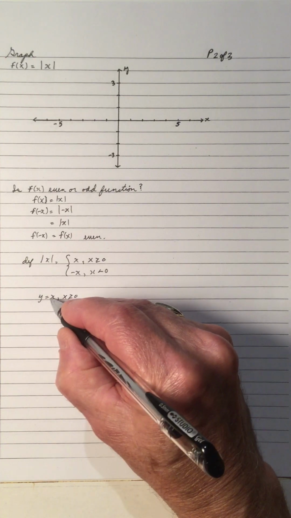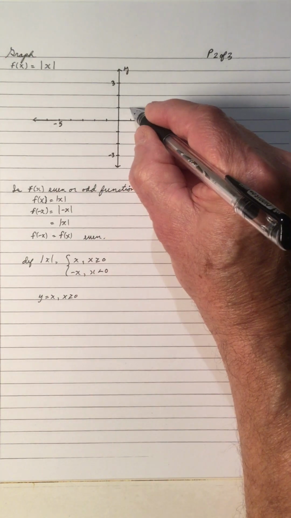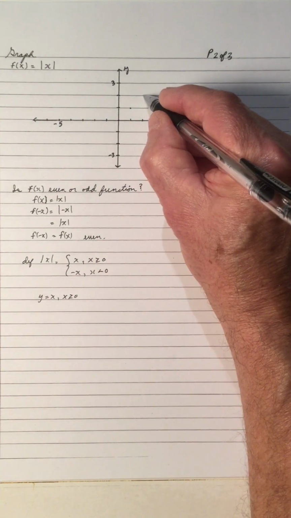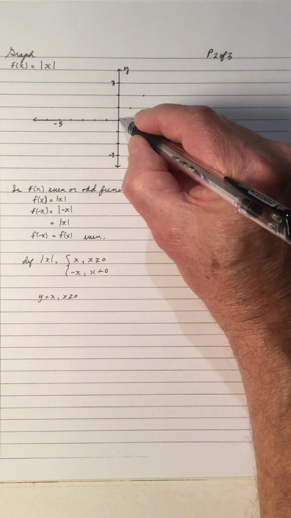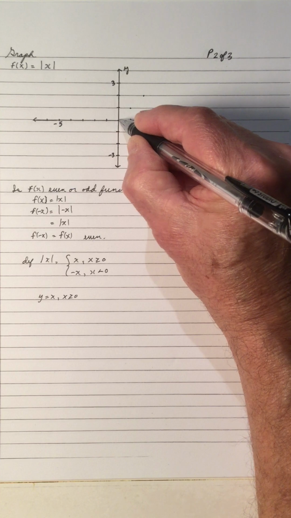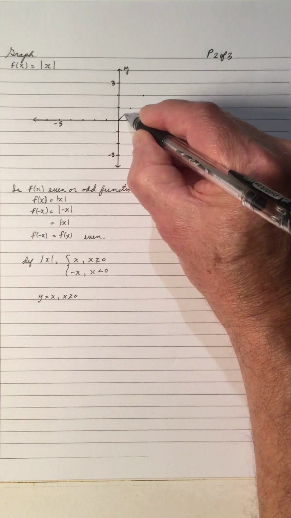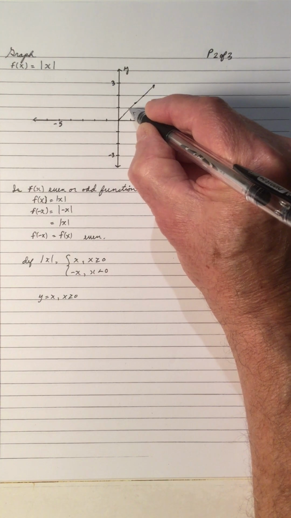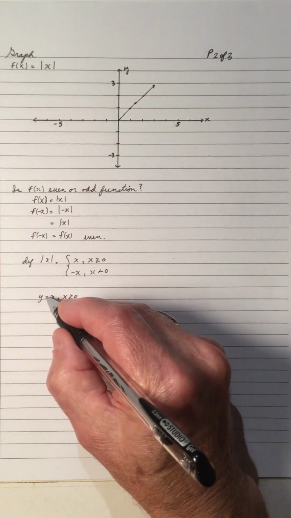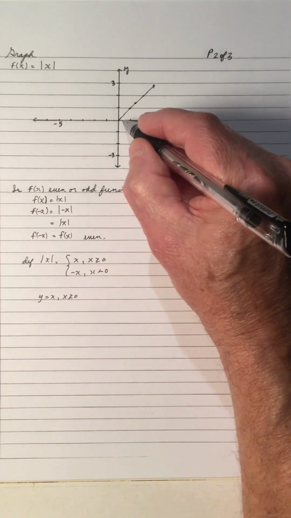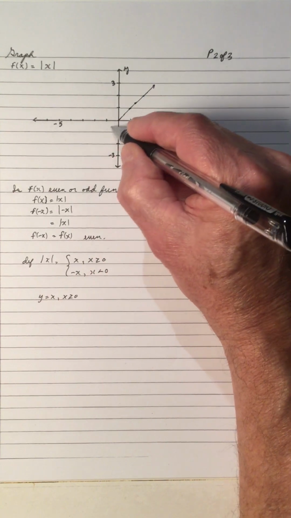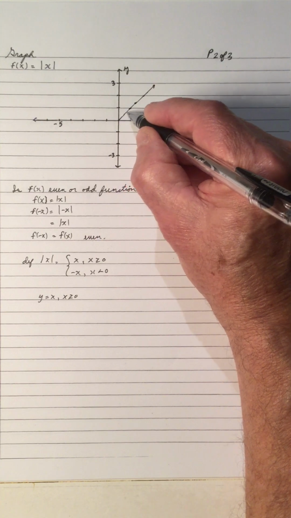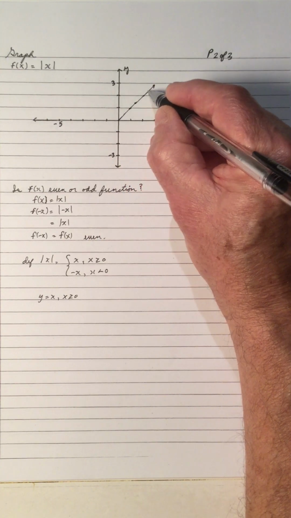When x is 1, y equals 1. When x is 2, y is 2. So on this side we have a line going like that, the upper part of y equals x, but we can't go down there because we can only have x equal to 0 or greater.